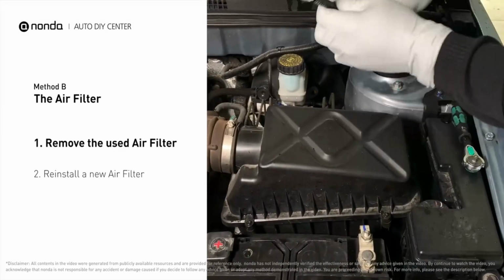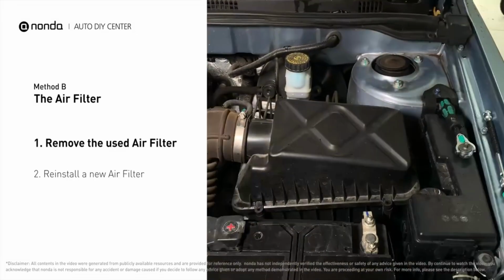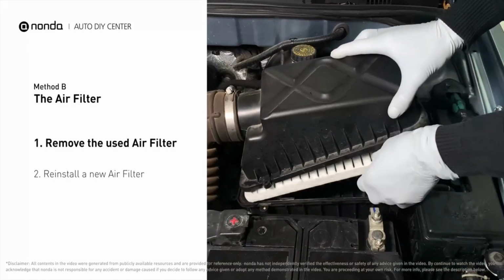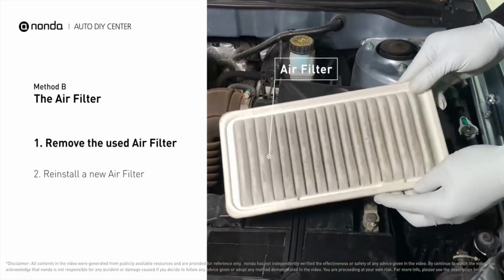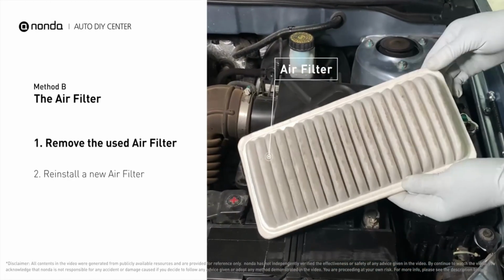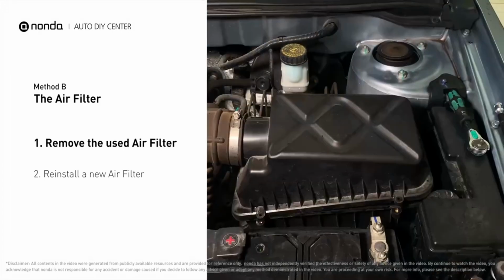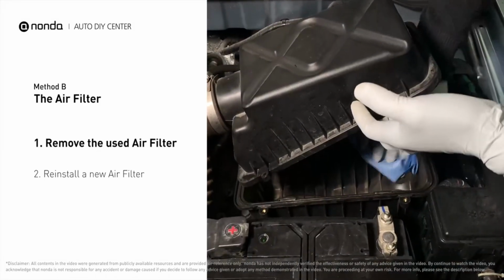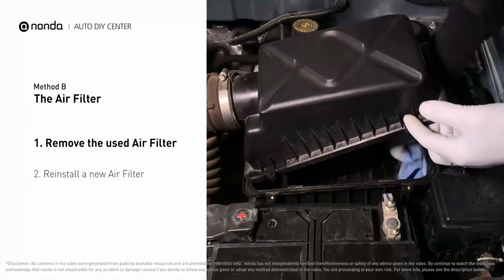Remove the old filter. Pay attention to the orientation of the filter as it comes out of the housing. Clean out any excess dirt or debris inside the compartment before installing the new filter. Follow the orientation of the removed filter and put the new filter in place.